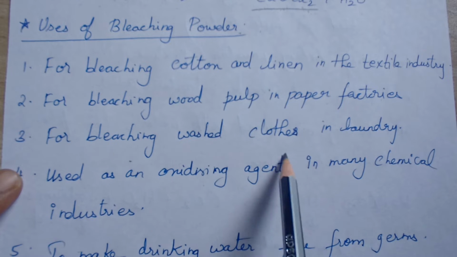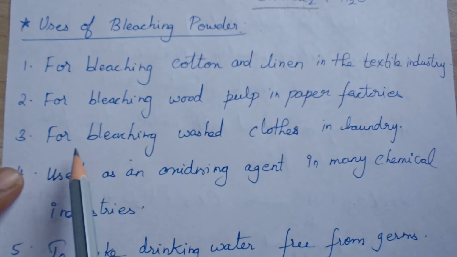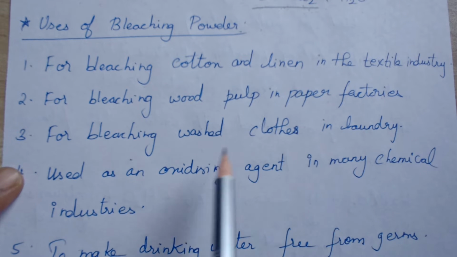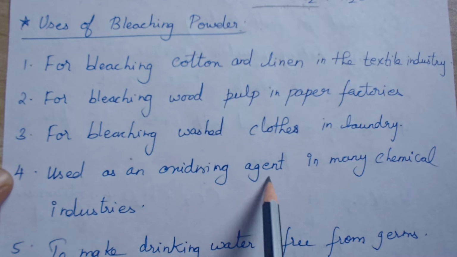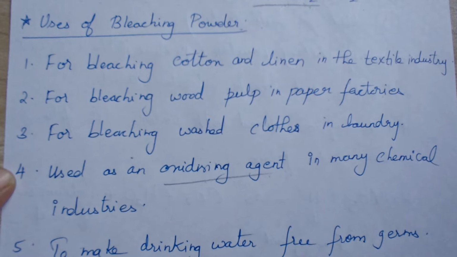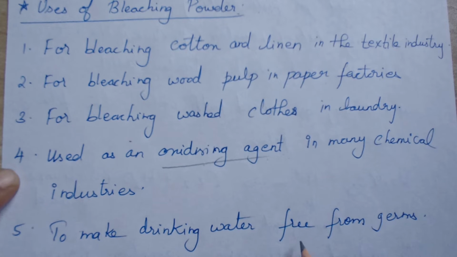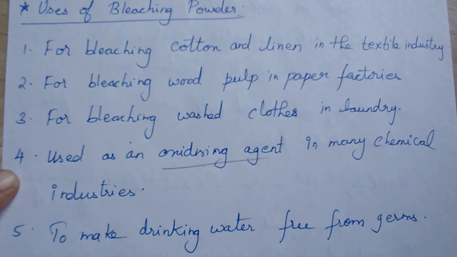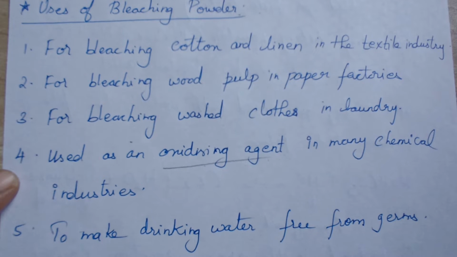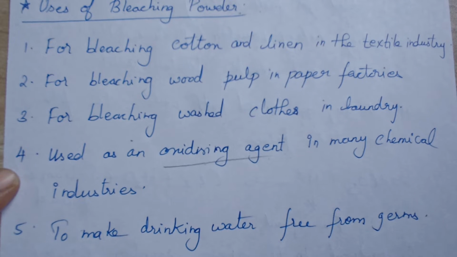Next, for bleaching washed clothes in the laundry, they use this bleaching powder for whitening the dresses. It is also used as an oxidizing agent in many chemical industries. Then, to make drinking water free from germs. Chlorine is usually used at the end of the water treatment process. The uses of chlorine are also in water treatment or disinfection purposes, right? At the end of the water treatment process, it is always disinfected by passing chlorine gas.